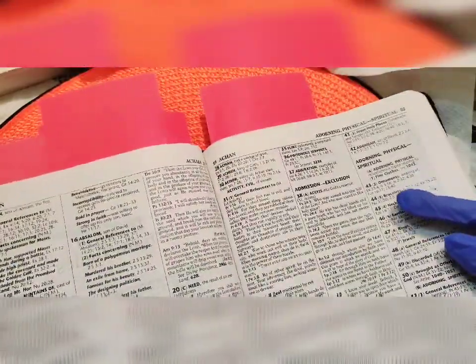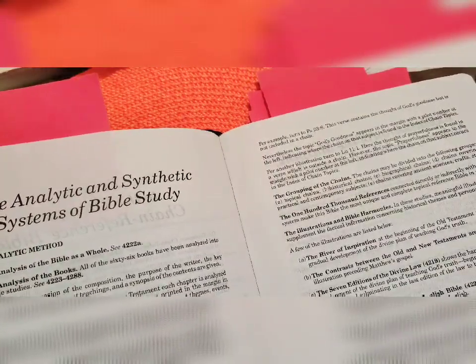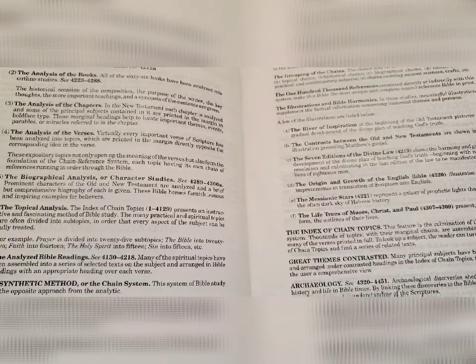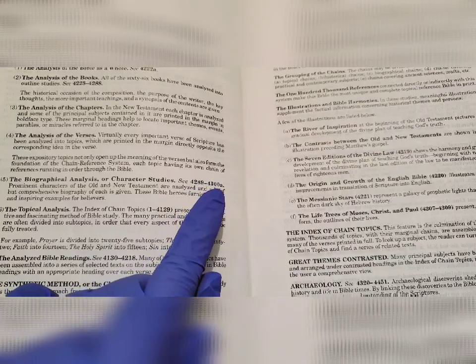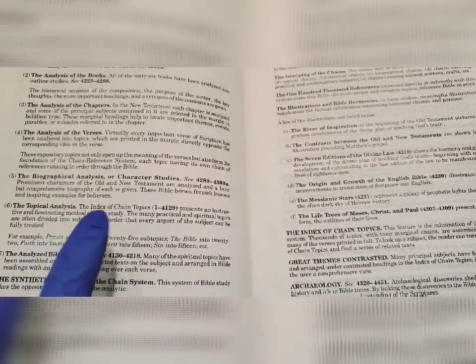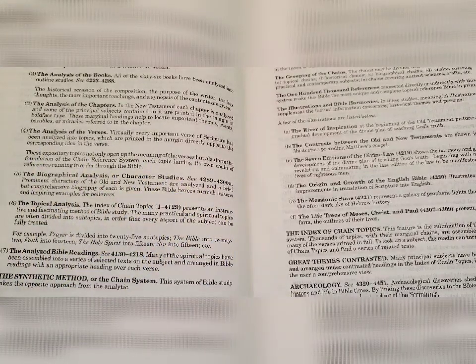So that's where you will use that to study topical analysis. Okay, so I showed you where to find the character studies in 4289 to 4300, and the topical analysis from 1 to 4129. So that's where you will go if you want to study this kind of analysis.